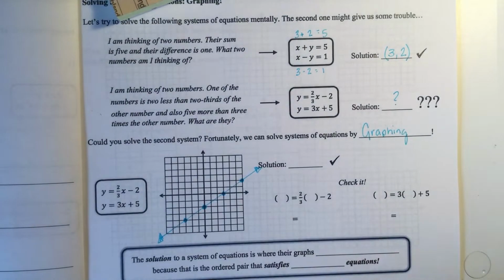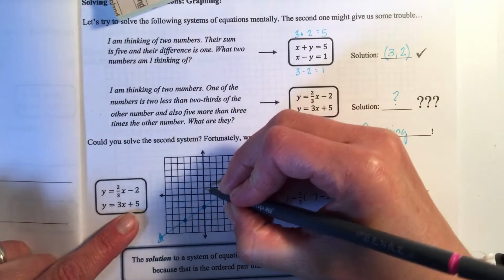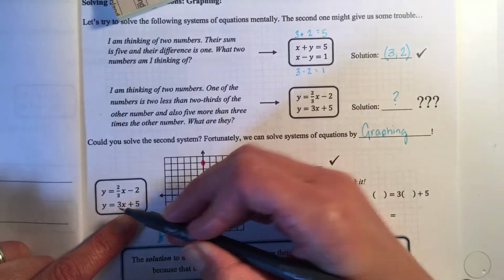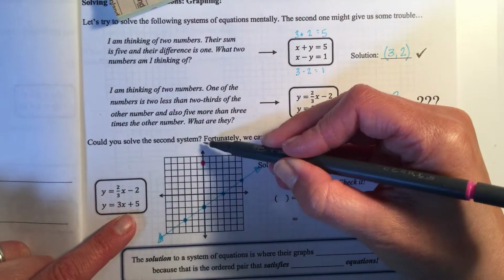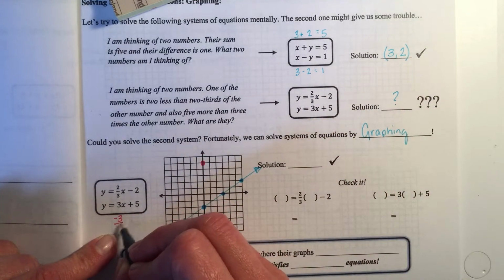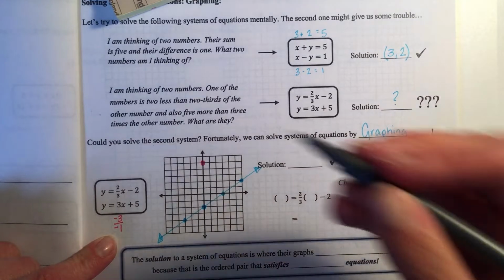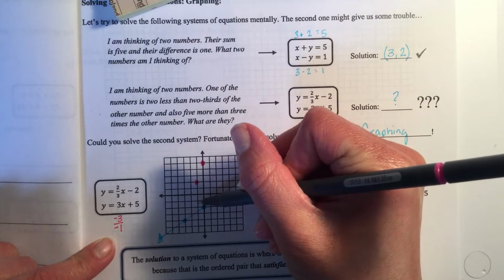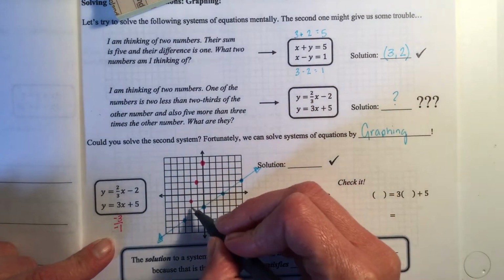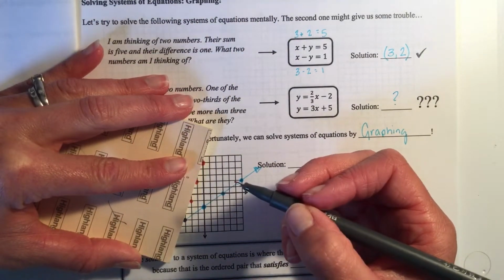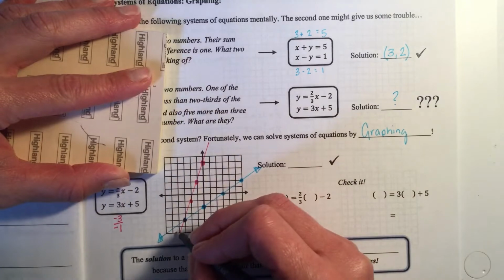Okay, so now I'm going to grab a different color and do my other equation. I start at +5: 1, 2, 3, 4, 5. And my slope is 3 over 1. Now, can I move up 3? No, but I can go down 3, left 3. 1, 2, 3, 1, 2, 3. And you guys can see, I kept going with my dots there, where these lines are going to cross.